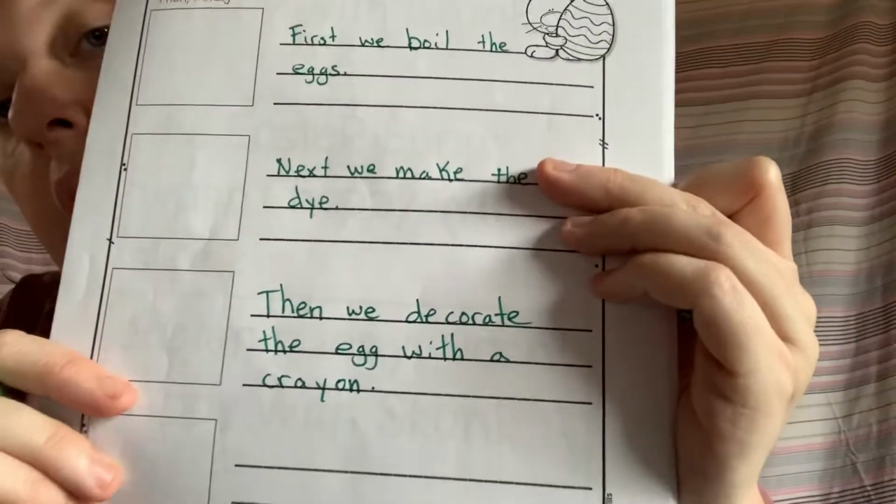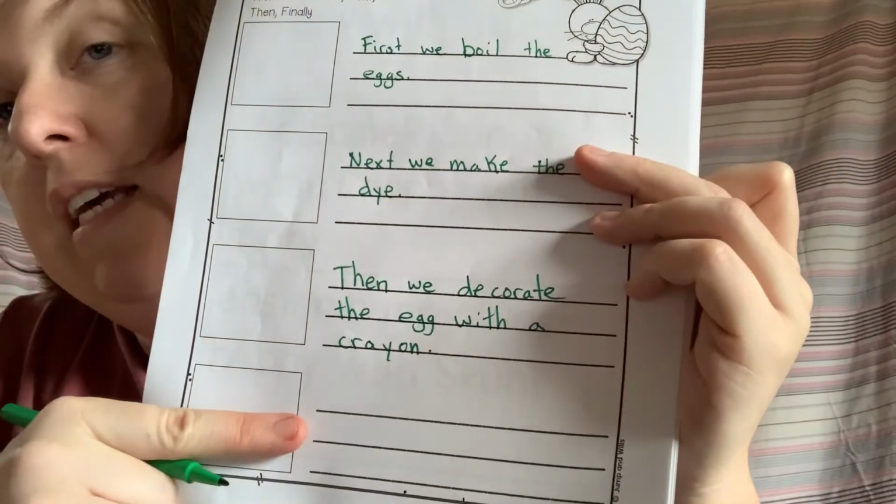Then we decorate the egg with a crayon. And then down here you'll put, finally, we dye the eggs.